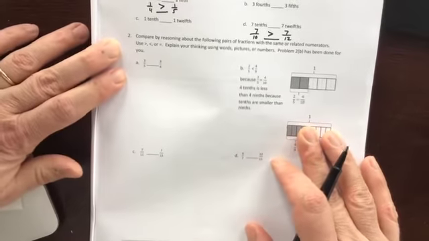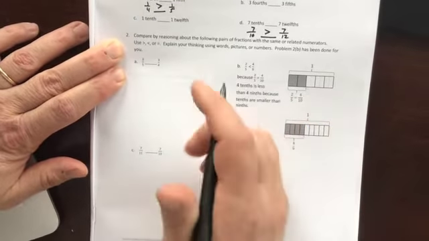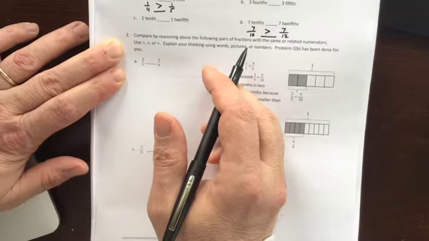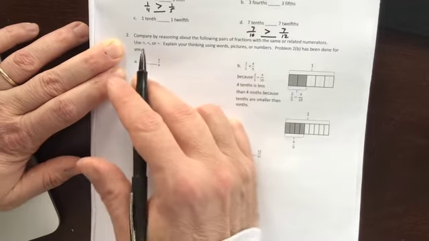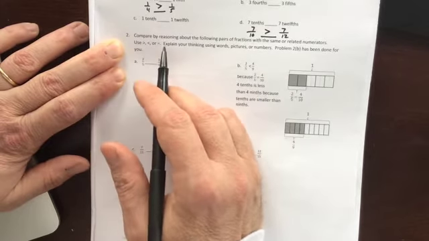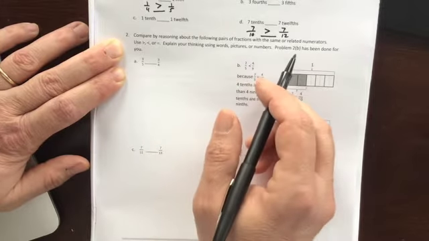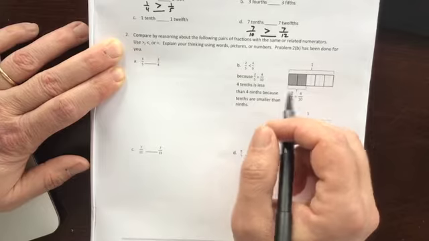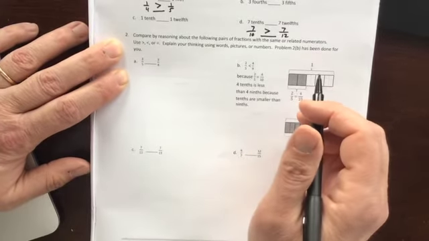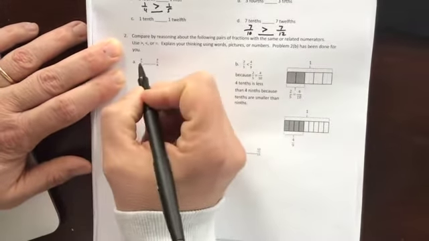This bottom section on number 2 says, compare by reasoning about the following pairs of fractions with the same or related numerators. Use greater than, less than, or equal. Explain your thinking using words, pictures, or numbers. Problem 2B has been done for you, and that's that one right there. Let's do A first.